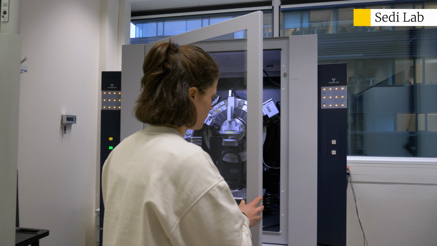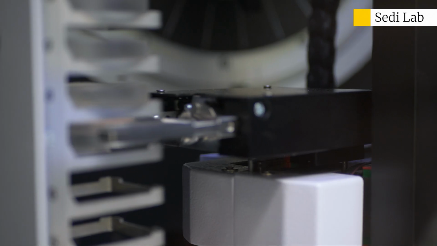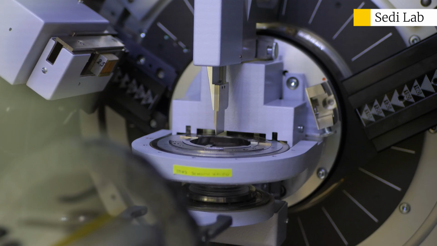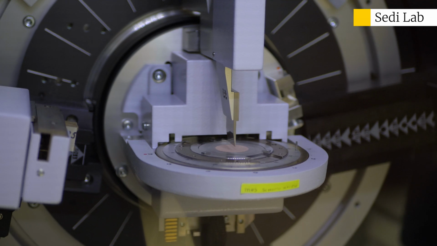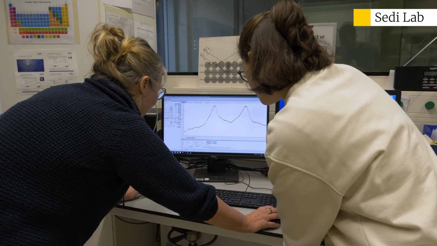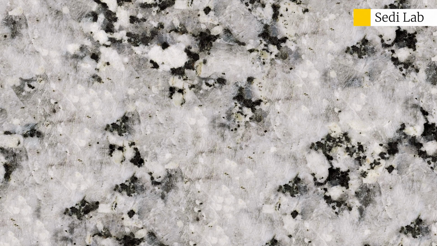What we do here is send copper X-rays to our samples, and then we measure how much of the X-rays diffract to the detector and then compare this with our database. This allows us to determine what kind of minerals are in our samples, for instance quartz or feldspars, clay minerals.